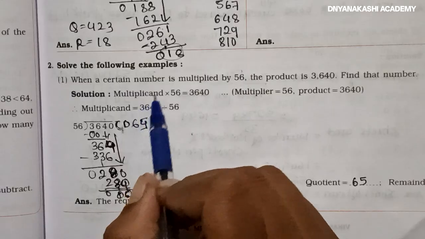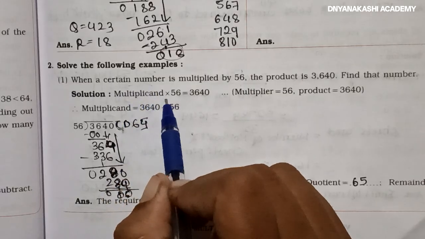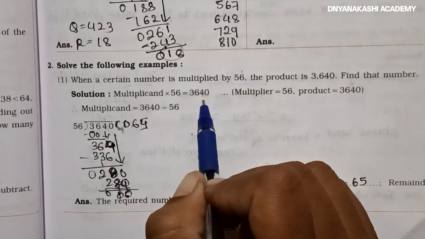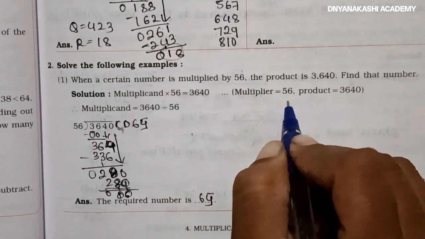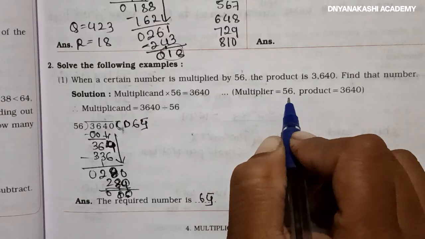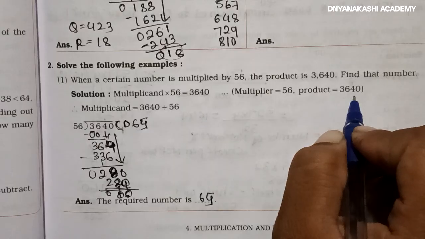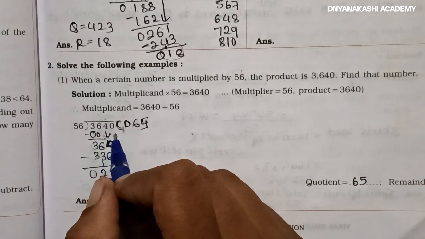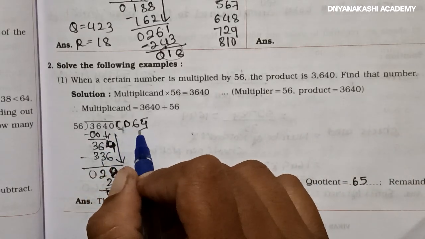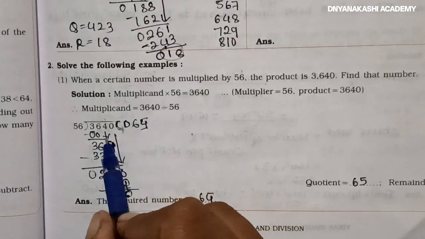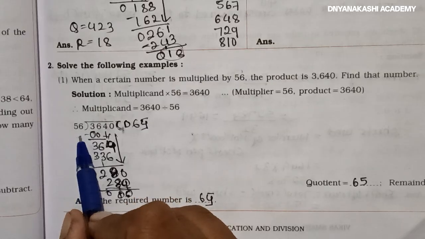The multiplicand we don't know, that's why we take x into 56, and the product is 3640. 56 we call the multiplier, the product is 3640. We find the multiplicand, which means the quotient: 3640 divided by 56.